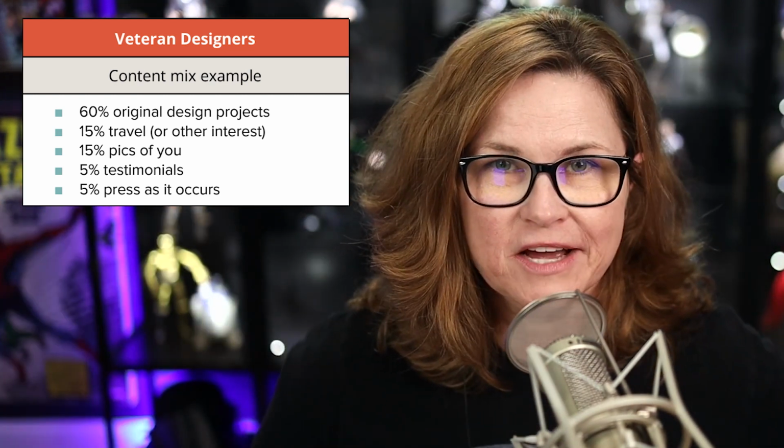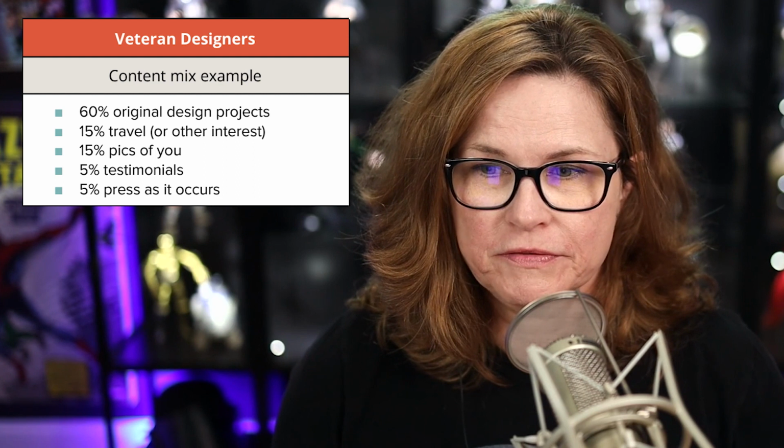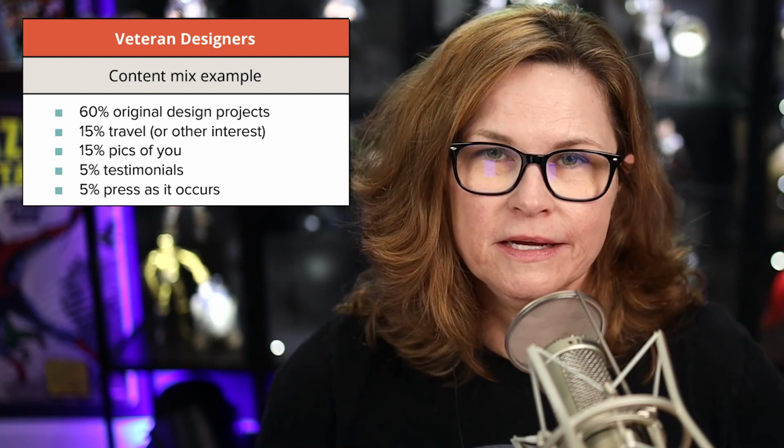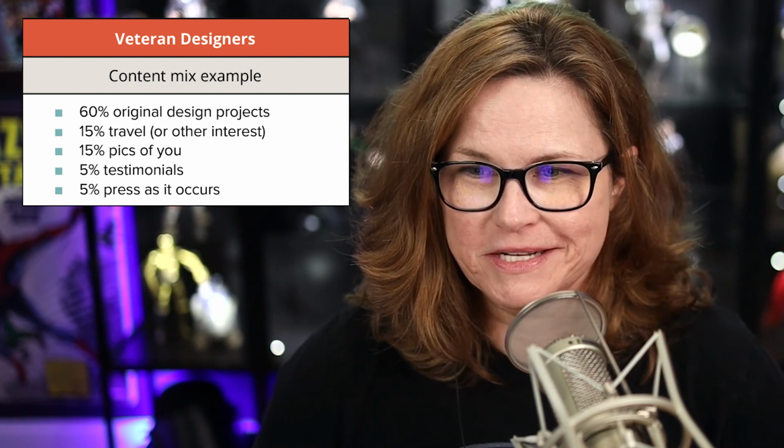And 5% of press as it occurs, because if you're a veteran designer and you're having all this work, you're getting in magazines. We just know it. We just know it's true. That's an example, right? This isn't hard and fast. This isn't a rule. This is not exactly how you have to break it down. It's just an example so you can see it doesn't all have to be room, before and after, room, right? You want to make it interesting. You want to vary it up.